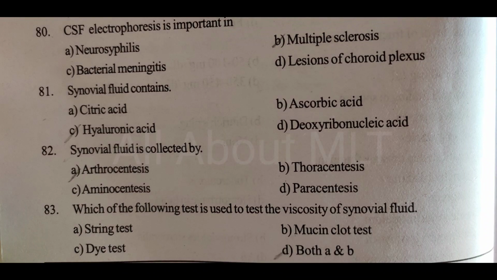Which of the following tests is used to test the viscosity of synovial fluid? Option A, string test, option B, mucin clot test, option C, dye test, option D, both A and B. And the answer is both A and B. That is both string test and mucin clot test.